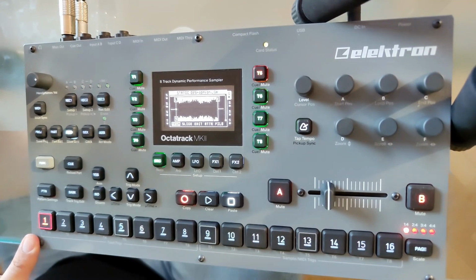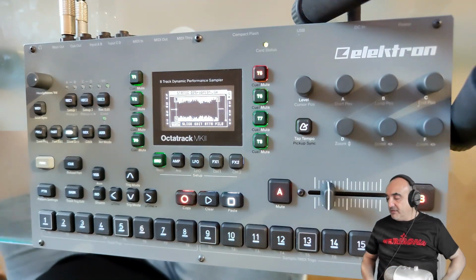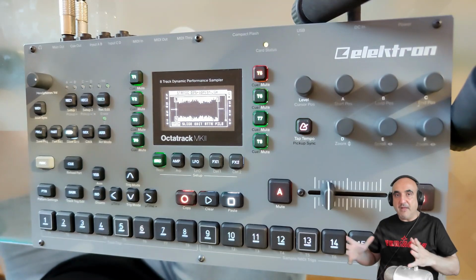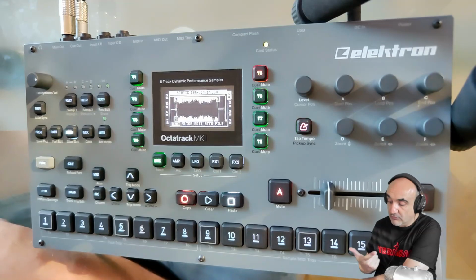Okay, so this one is on, the second one I take it out, the third one I take it out, and the fourth one I take it out. This is an operation that you will do on the Octatrack many different times, because it's very common that you extend the pattern and the trigger is copied, you have to take it out. Okay, so now let's count again.